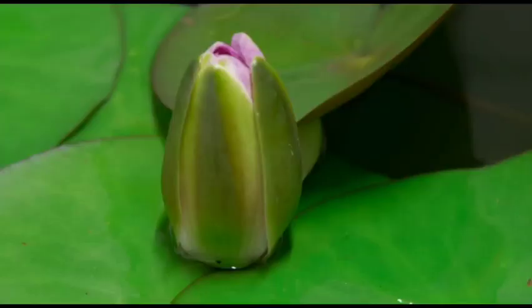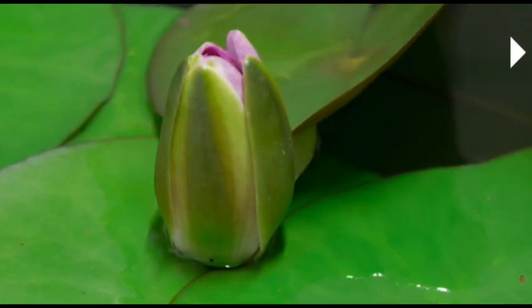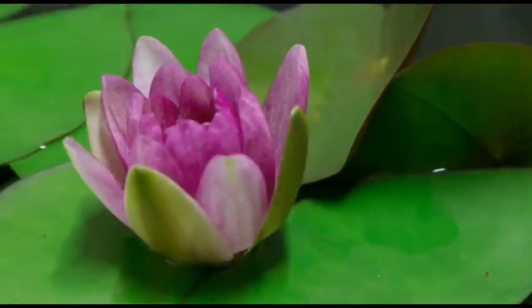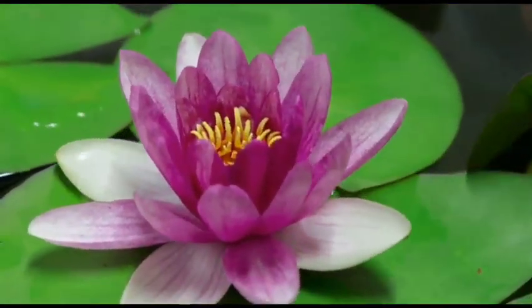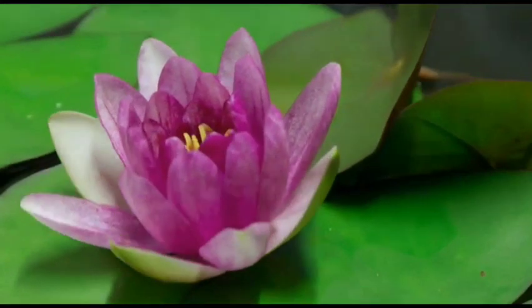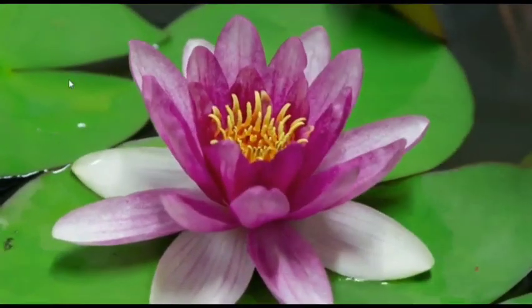Here we have another beautiful plant. It's called water lily. The water lily has flat leaves to stay on the surface of the water, and the long stem under the water that doesn't break. Oh, what a beautiful plant.